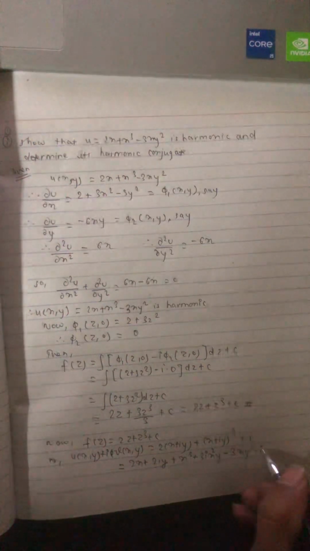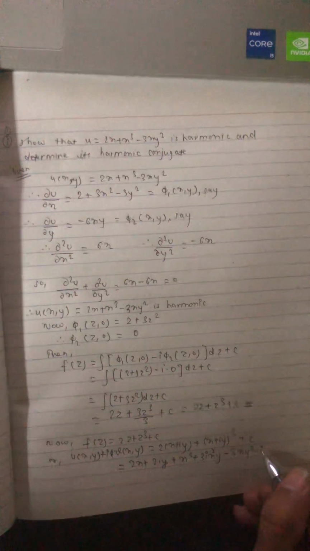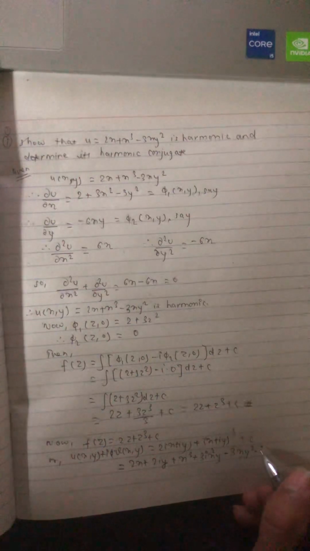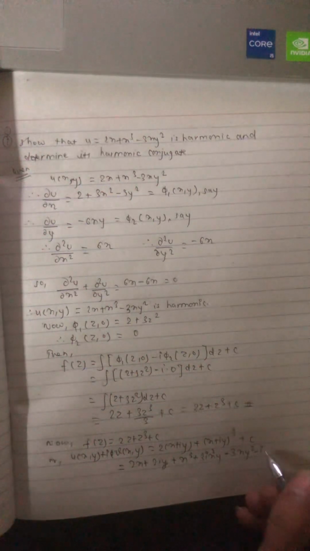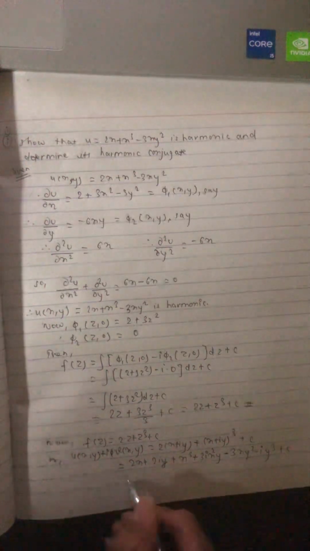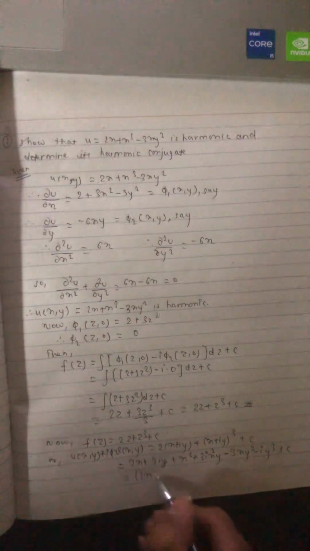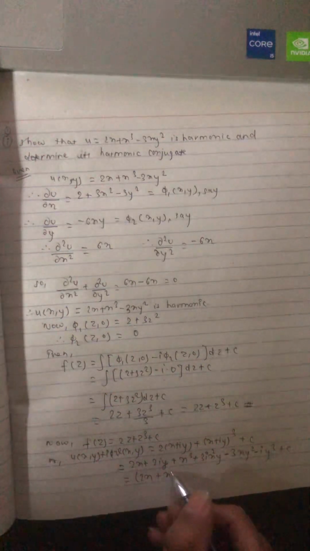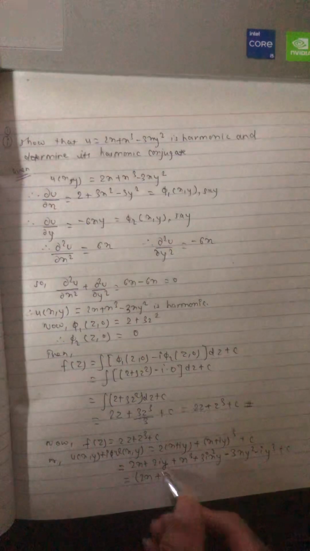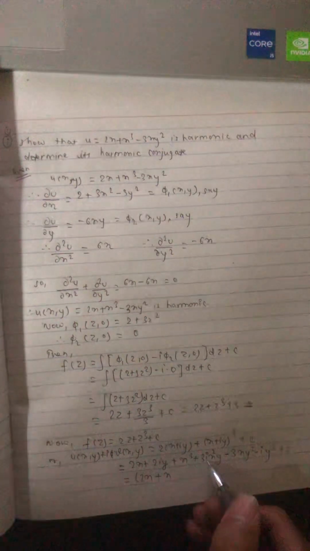Why I wrote minus is that i cube equals i square into i, and i square equals minus 1. I hope you get that. You are brilliant students. So let's separate out the terms which have i in common, and the terms which do not contain i.